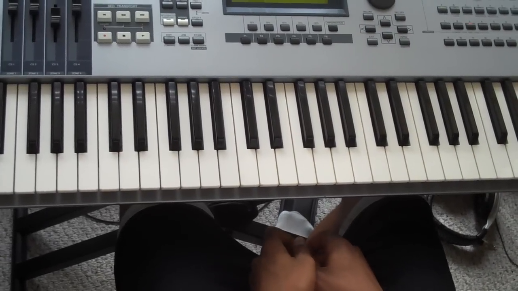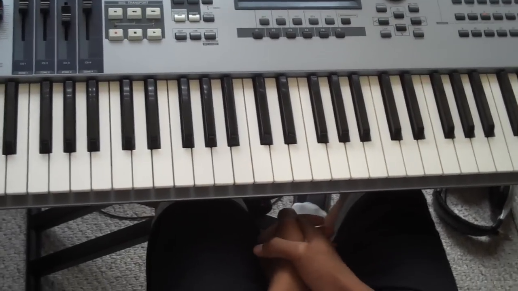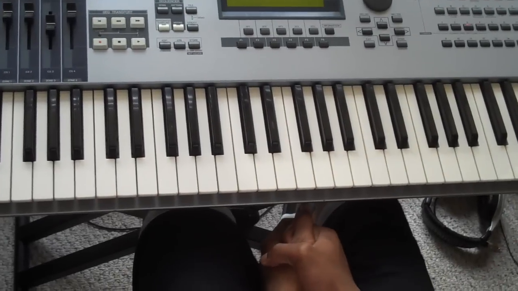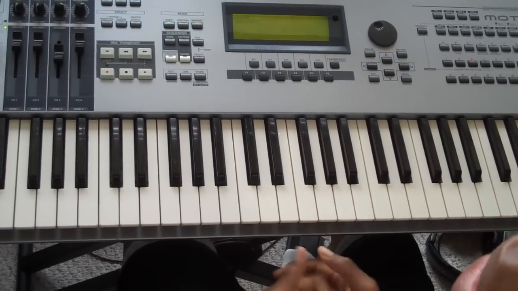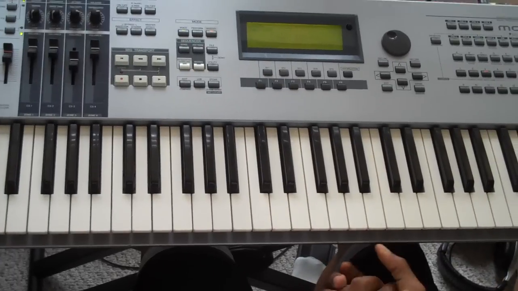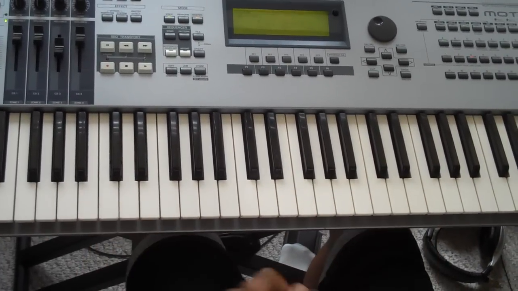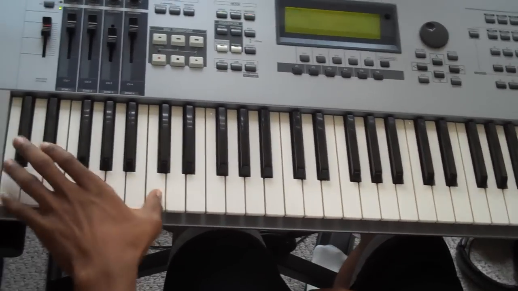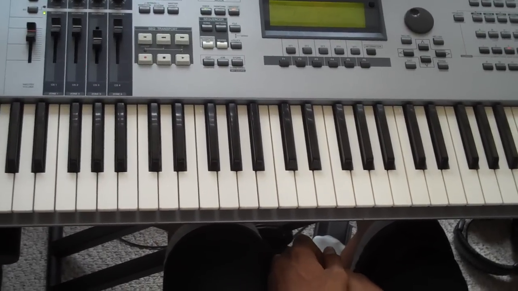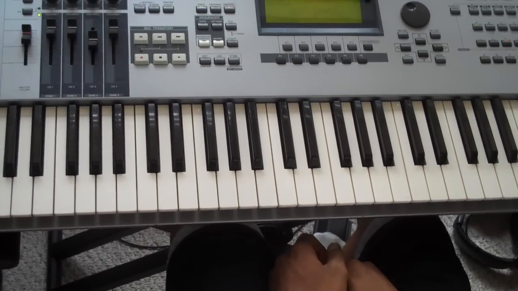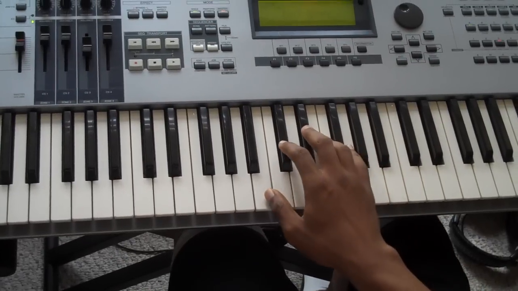I'm going to do a quick music theory lesson for those of you who may be beginners and who may not be certain of some of the chords that I call out in some of these songs. Well, first of all, you have to know what the notes are. If you don't know your keyboard notes, then it makes things a little bit harder.